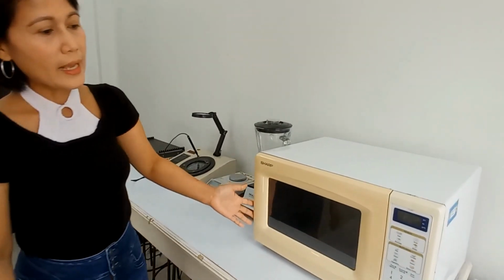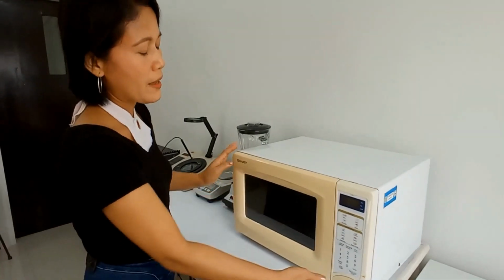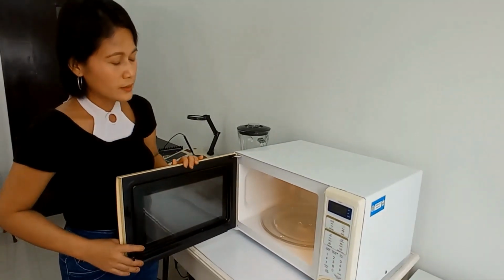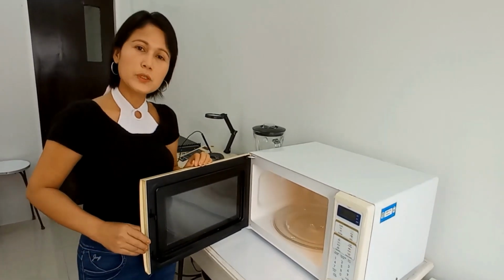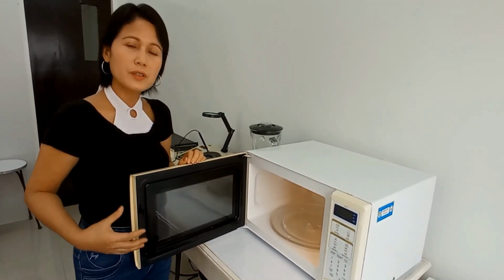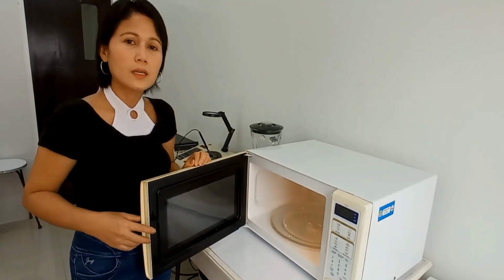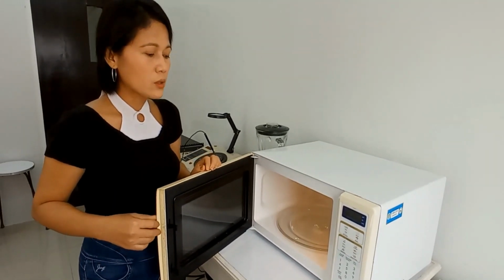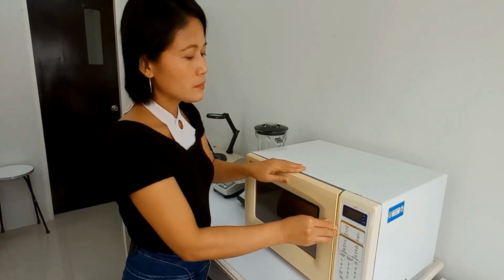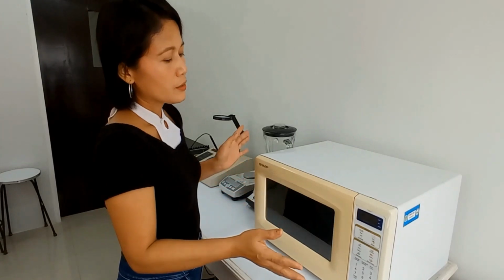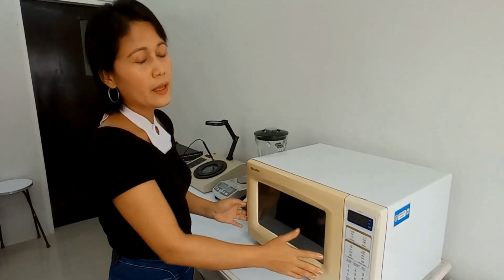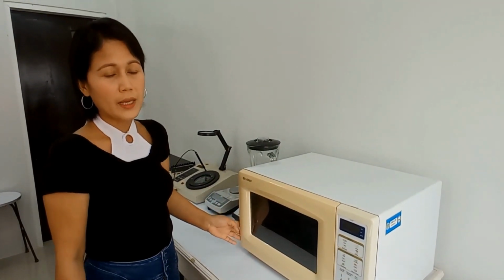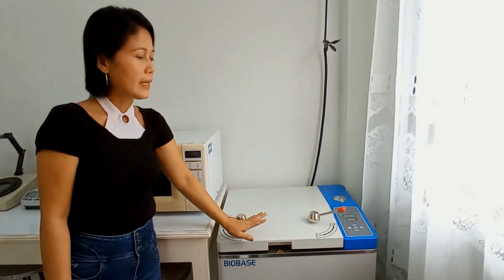And here we have the microwave. Our microwave oven is not really for heating food, but we are using this to cook our culture medium. For example, the nutrient agar. So it's quite easy. It's faster as well and tidier to cook the culture medium in here rather than using hot plate or the stove.